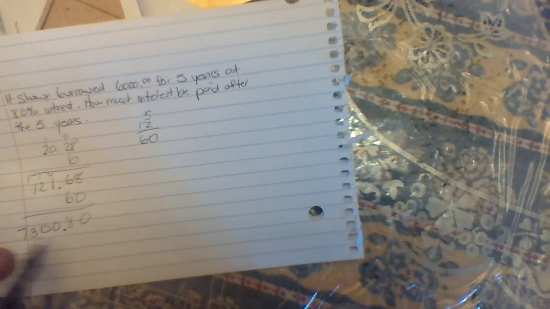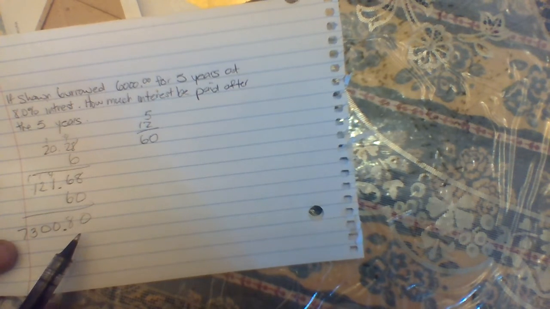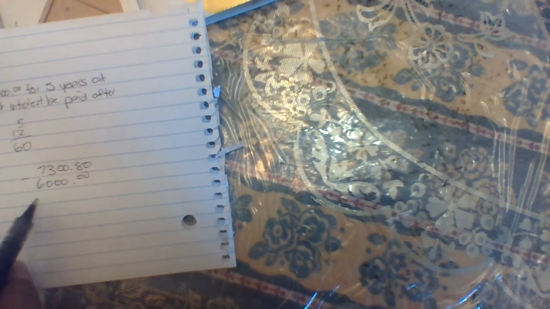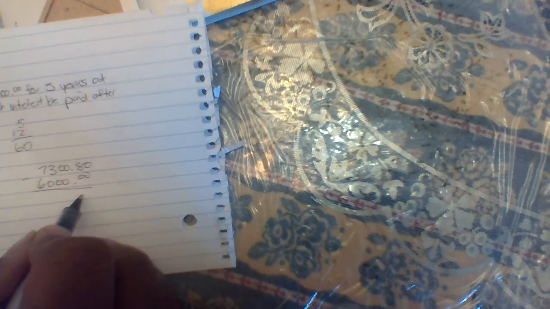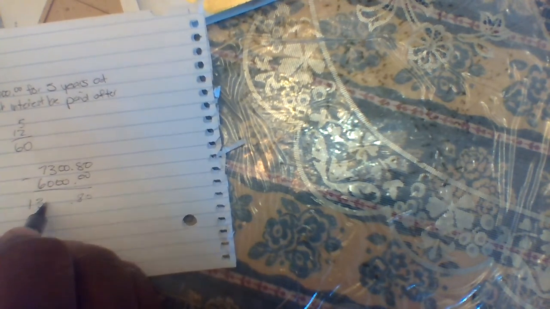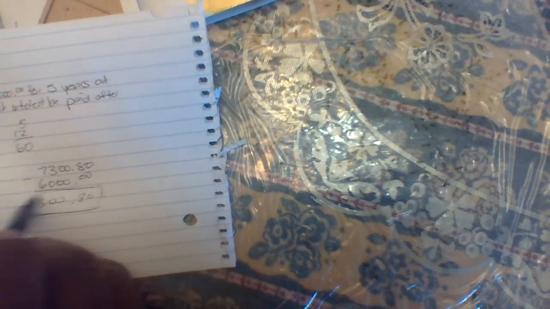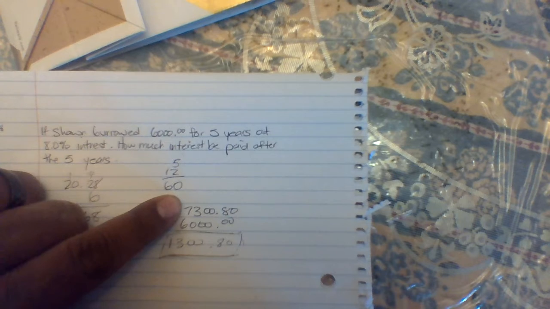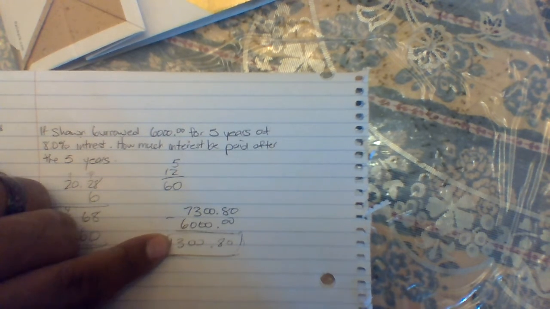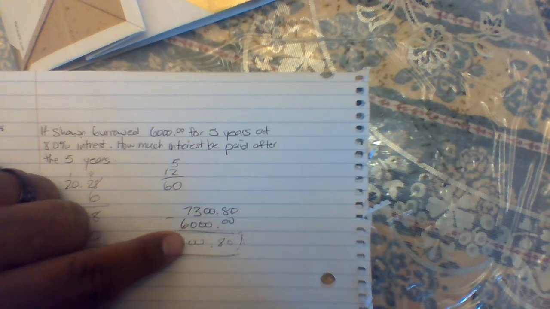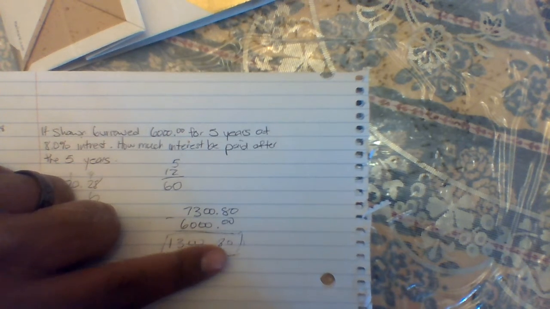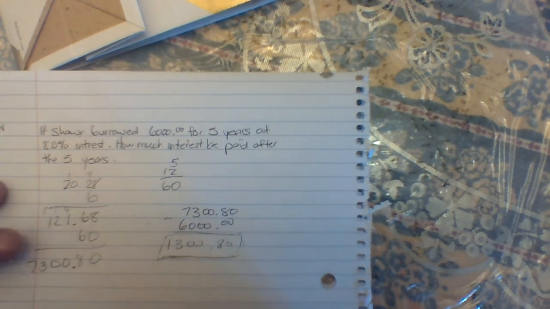Now I would have paid back after the 5 years $7,300. That's not how much I borrowed. Okay. I only borrowed the 6,000. So after 5 years, I would have paid back $7,300 if I borrowed 6,000, which means I paid $1,300.80 in interest and other charges over the years.